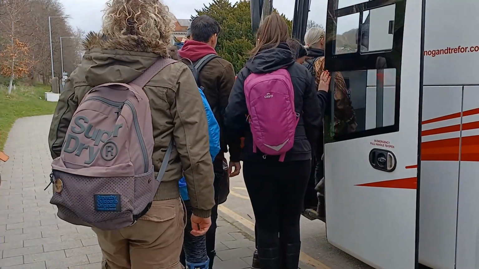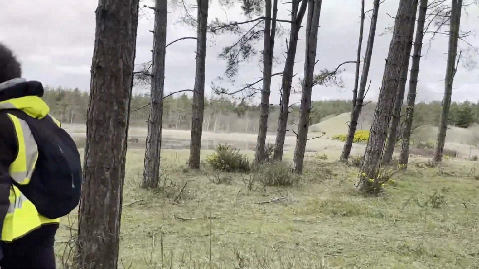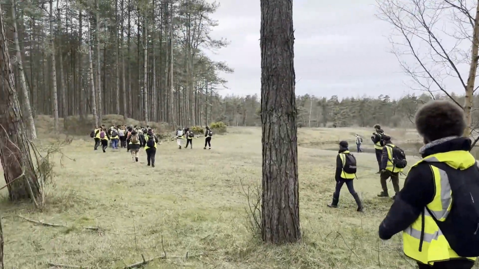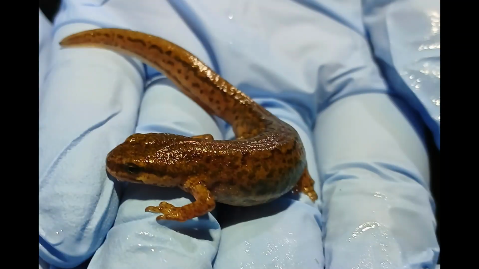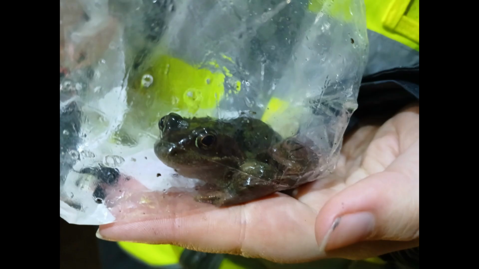The Advances in Herpetology class went to Newborough Forest in North Wales to perform our own chytrid survey in March 2025. We collected palmate newts, great crested newts, common frogs, and common toads.